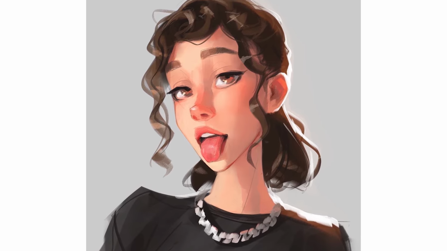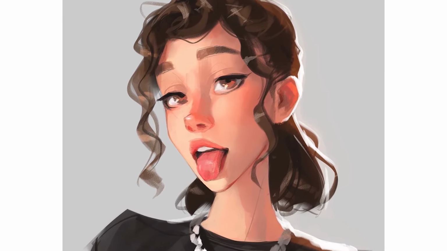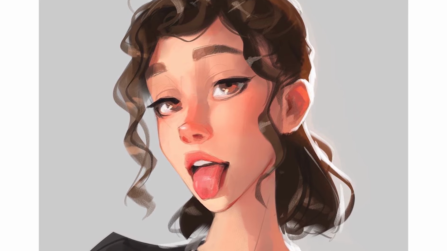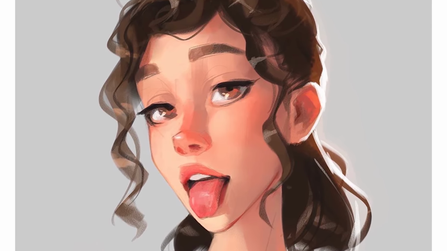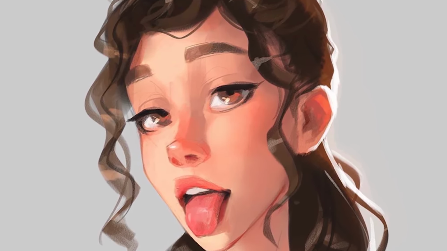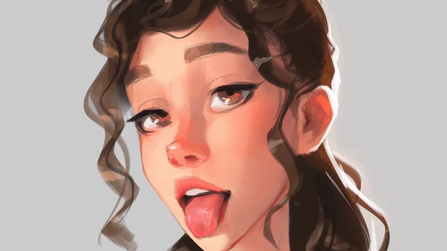But here is something else I noticed. Although the eye sockets are massive, only about half of the socket is the actual eye itself. What I mean to say is that there is a lot of eyelid space between the lashes and the eyebrows.